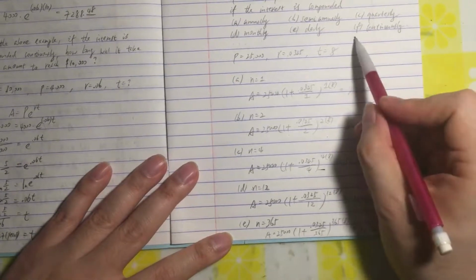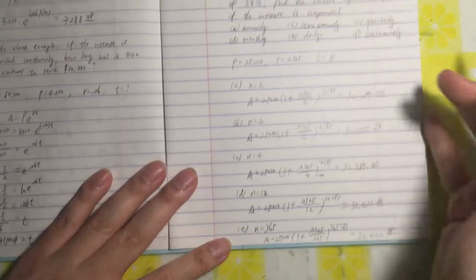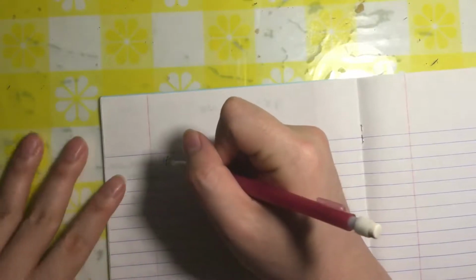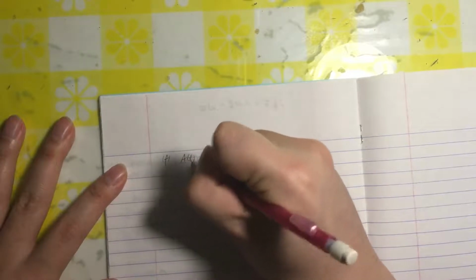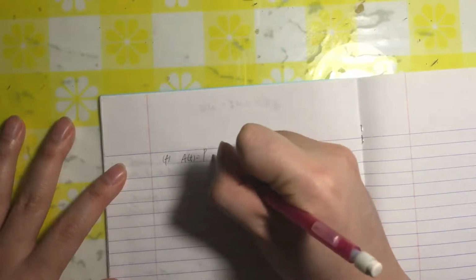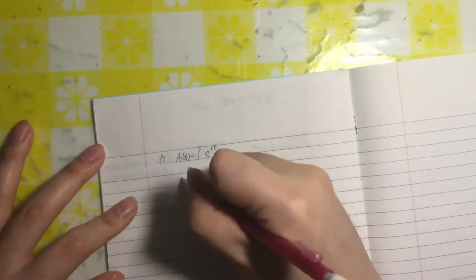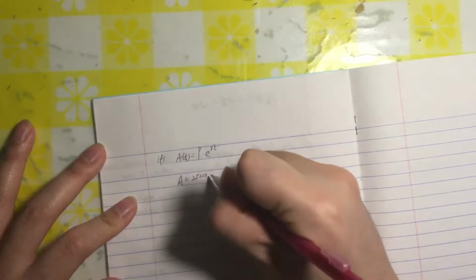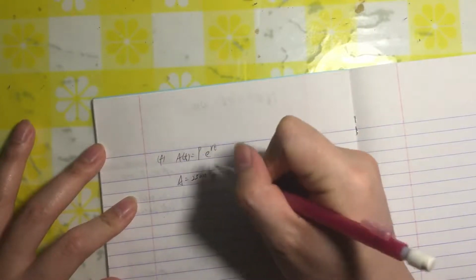Part F, compounded continuously. For continuously compounded interest, the formula is A of t equal to P times e to the power of RT. Then plug in. The amount is the principal, 25,000 times e to the power of RT.